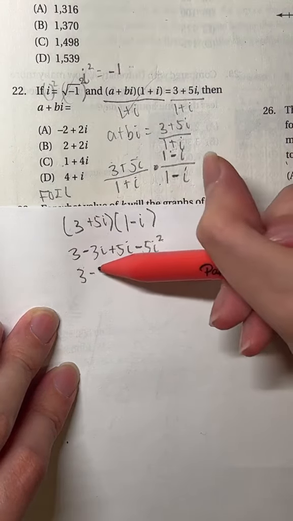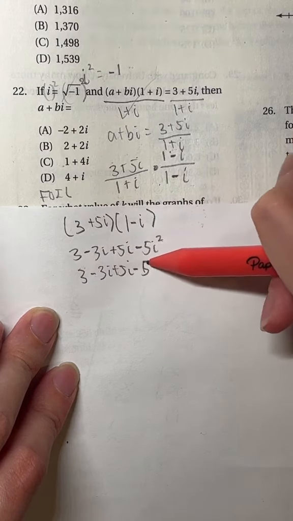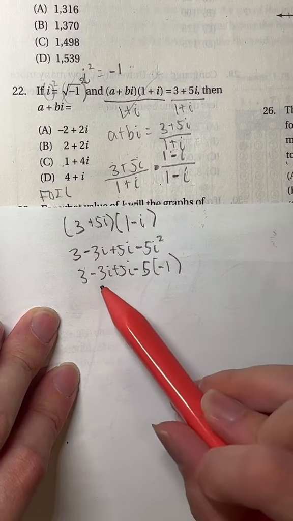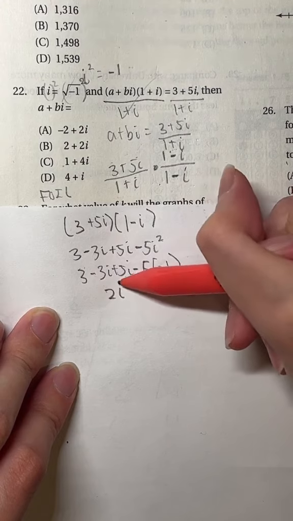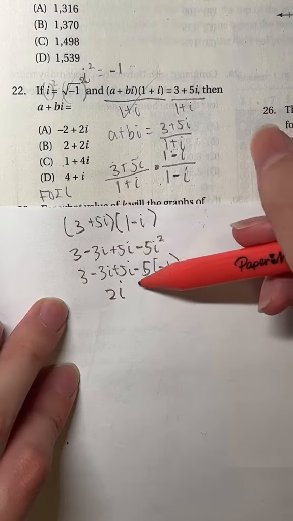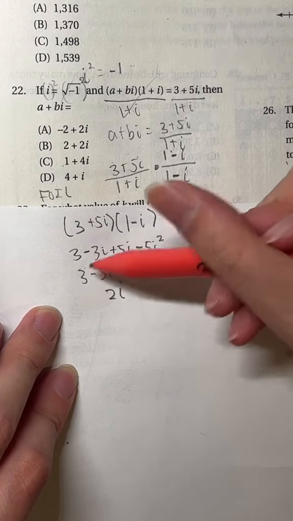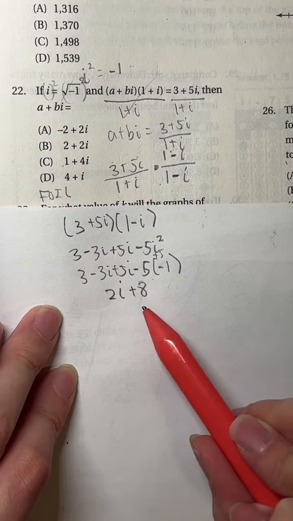So this would be 3 - 3i + 5i - 5 times -1. And let's add up like terms. -3i plus 5i simplifies to 2i. And 5 times -1 is positive 5. And positive 5 plus 3 is positive 8. So that is for the numerator.